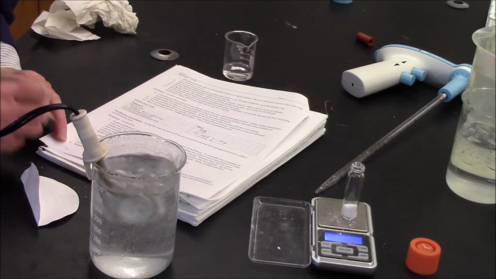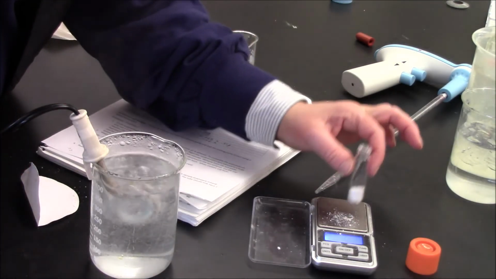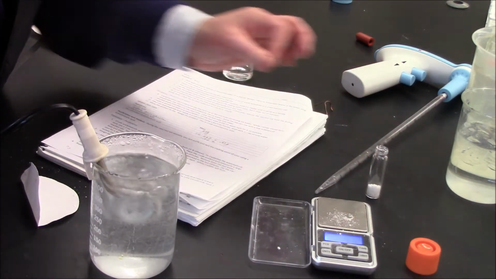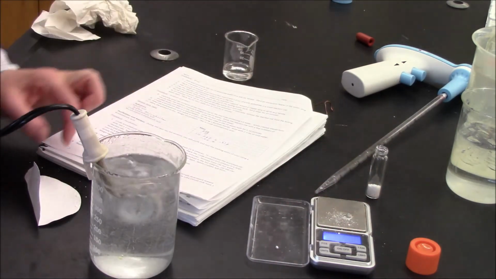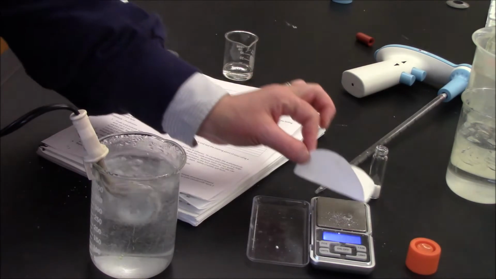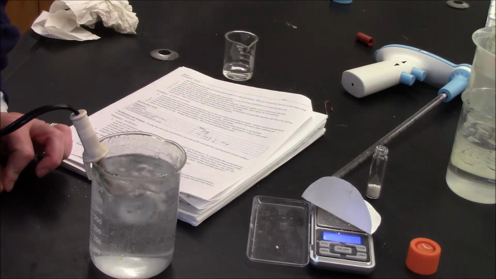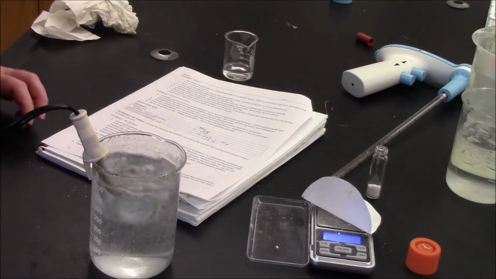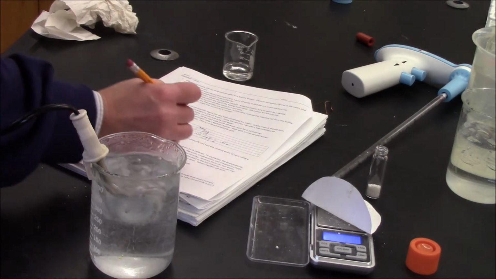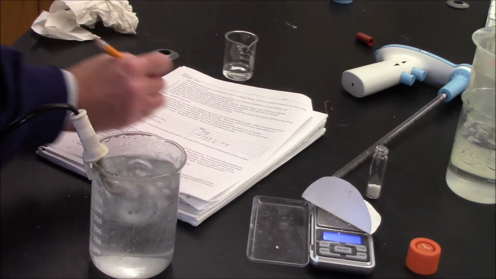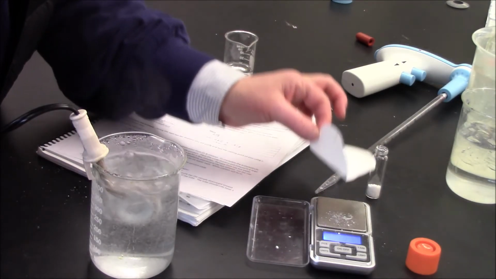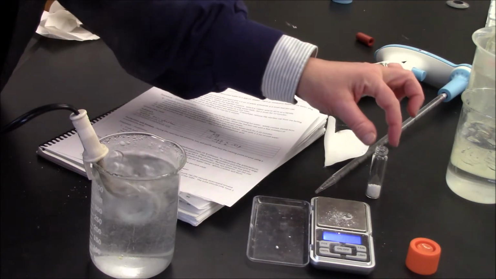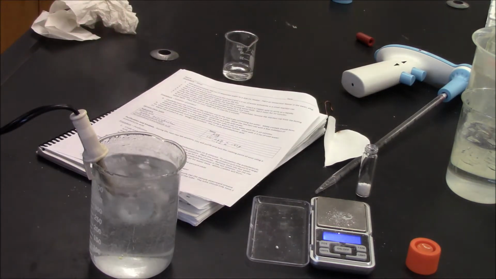So in order to check my numbers, I wrote down what I had off my balance, but I reweigh my filter paper now. And when I reweigh my filter paper, I see that the mass is now 0.7 grams. So remember, originally its mass was 1.1 grams. I write that down, and I assume that I've added about 0.4 grams of my crude product to my reaction vial.